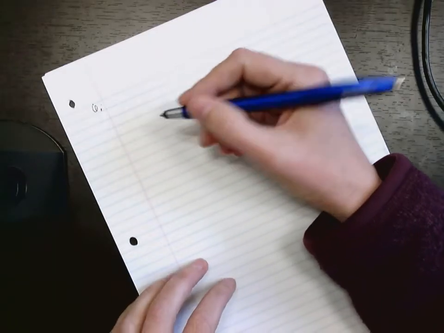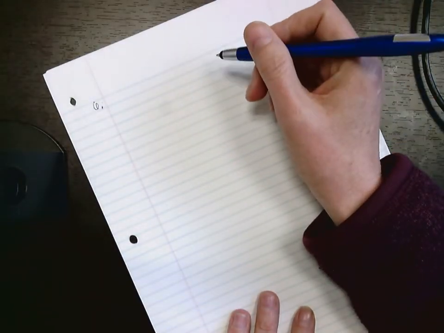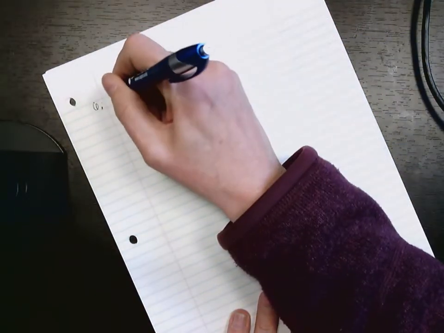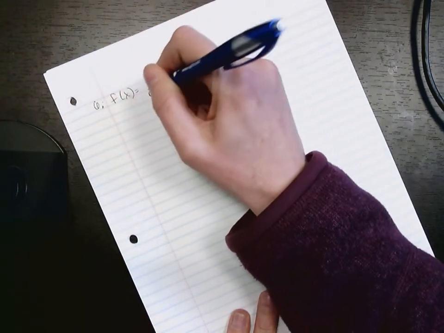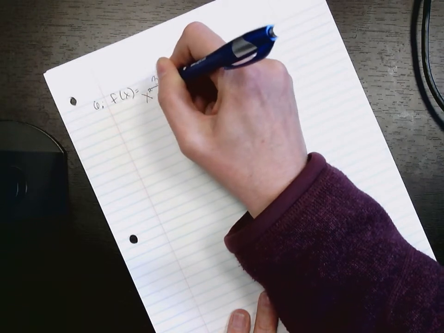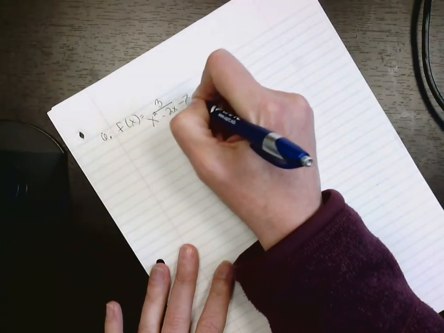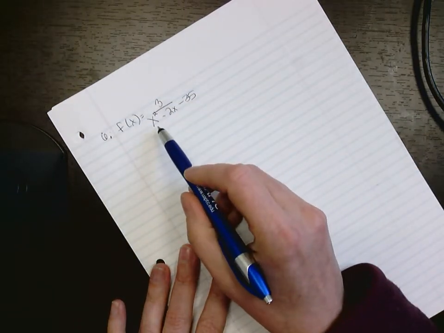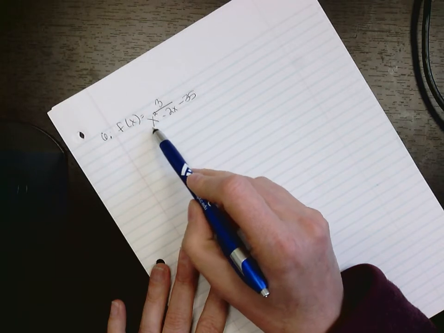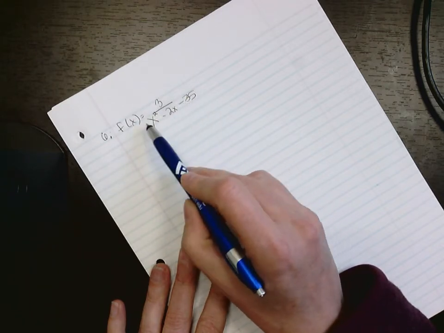Okay, now on to number 6. This is one where we're finding the domain of a rational expression. The expression is f of x equals 3 over x squared minus 2x minus 35. So the domain of a rational expression is everything except what would be not included because of the zeros of this denominator.